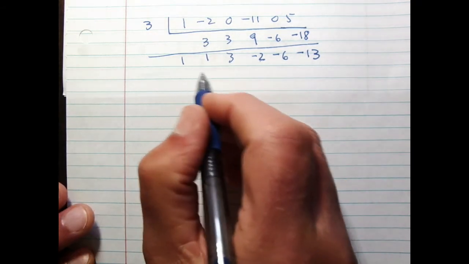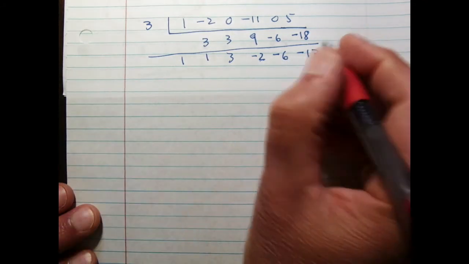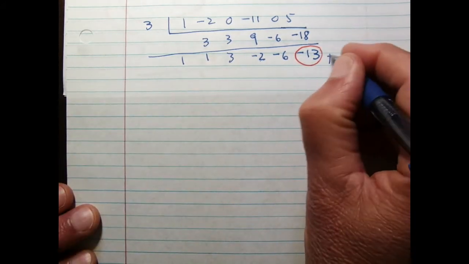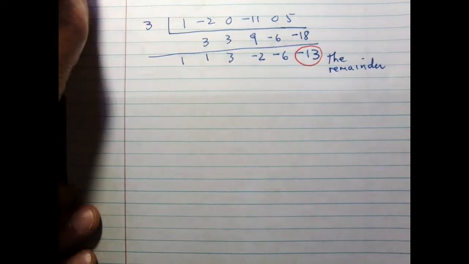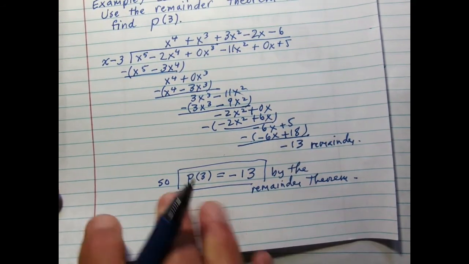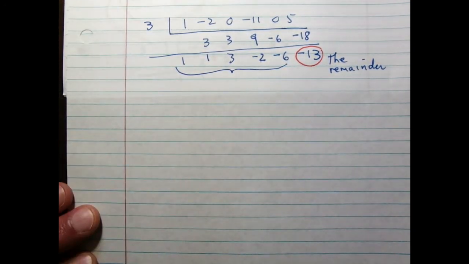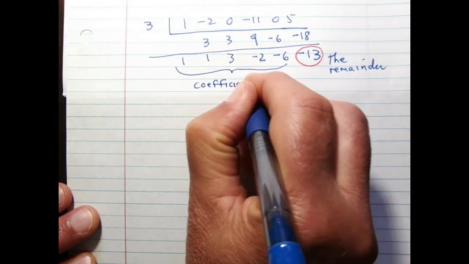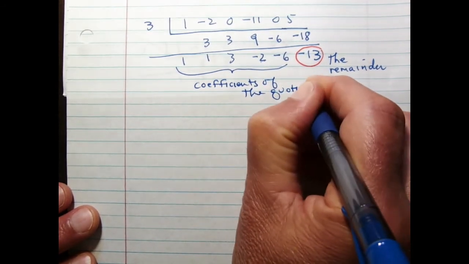And now we have to learn how to interpret this final line at the bottom. This very last entry is the remainder. And sure enough, when we did that long division problem, negative 13 was our remainder. These are the coefficients of the quotient.